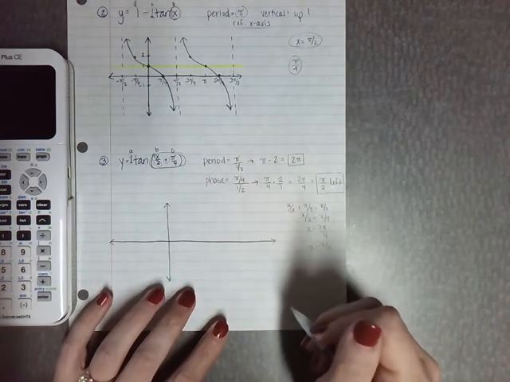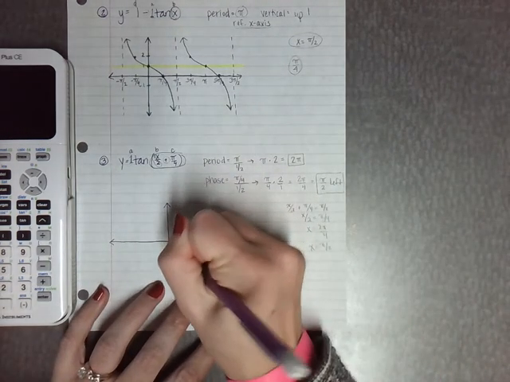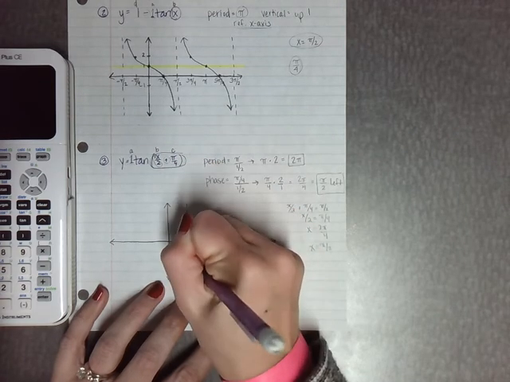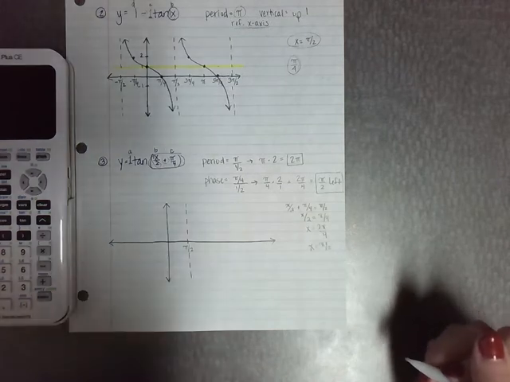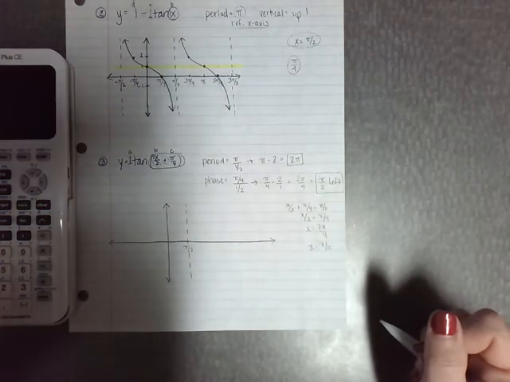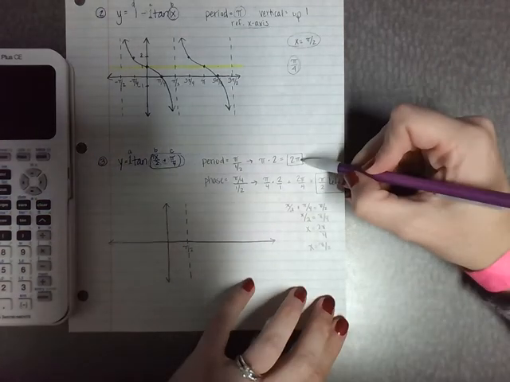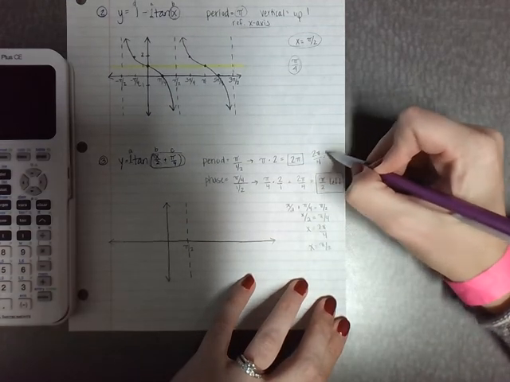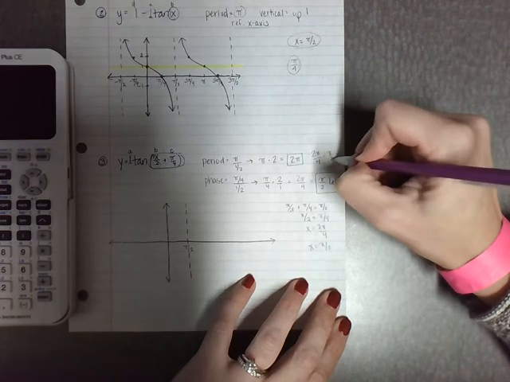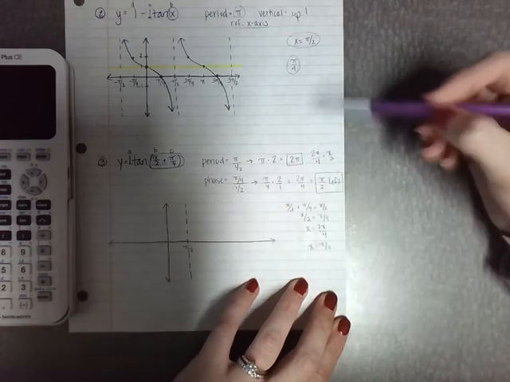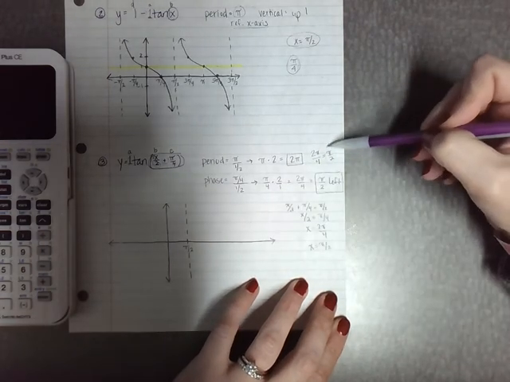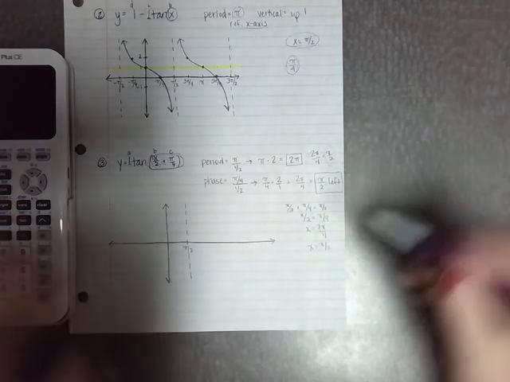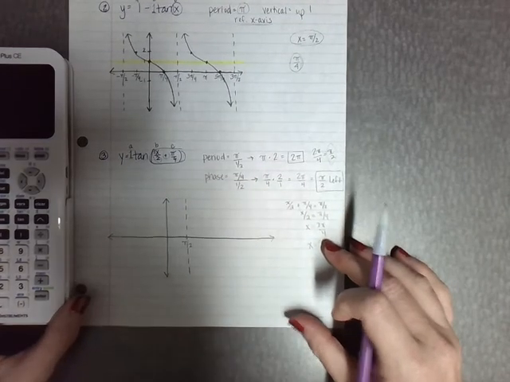So go ahead and pick a place to be pi halves. Put your first asymptote. The next thing for us to figure out is what are we going to count by? If our period was 2 pi, and we divide that by 4, we get pi halves for that as well. So we're starting at pi halves with our asymptote. We're also going to count by pi halves. Our graph is actually going to be a lot wider than I have mine drawn.